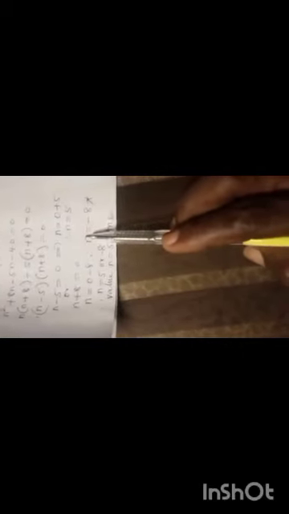But we cannot have a negative value as an answer in this case. So since n is negative 8 here and n is positive 5 here, we are going to use n equals 5 as our answer. Therefore, the value of n is equal to 5.